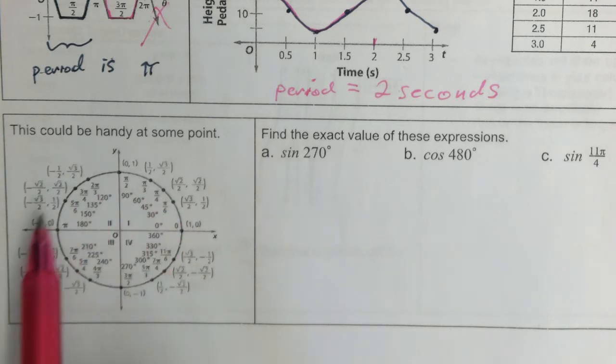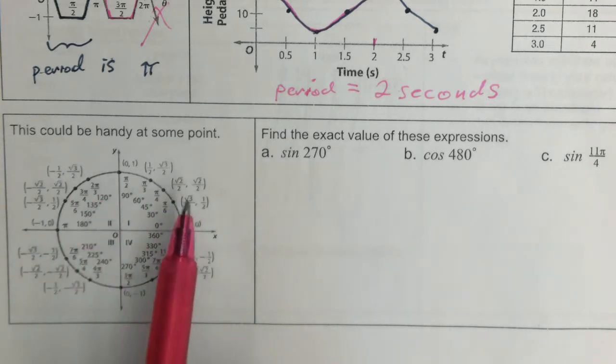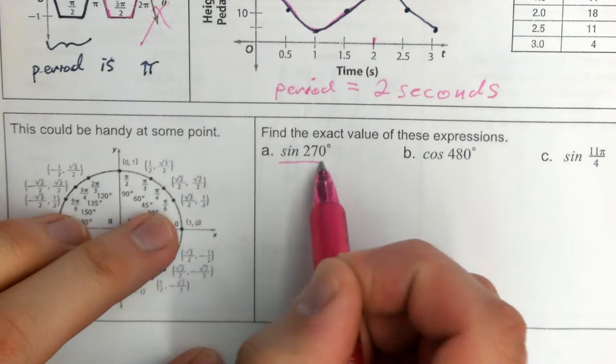So this is really helpful for figuring out questions like sine of 270.